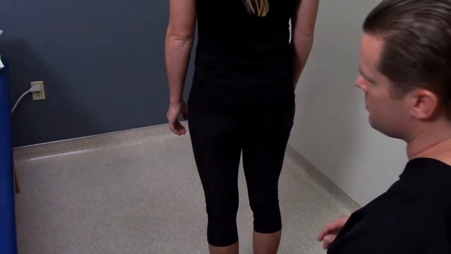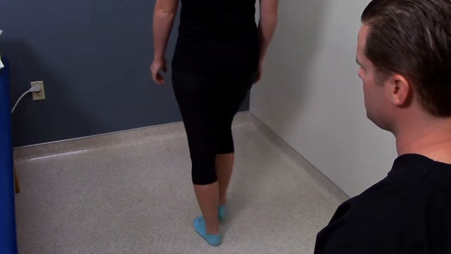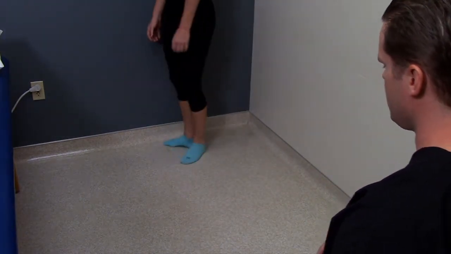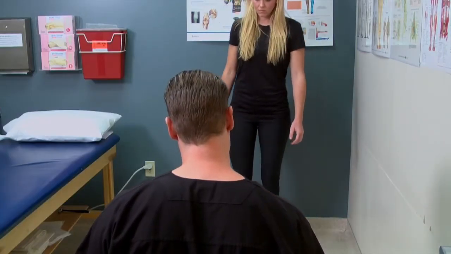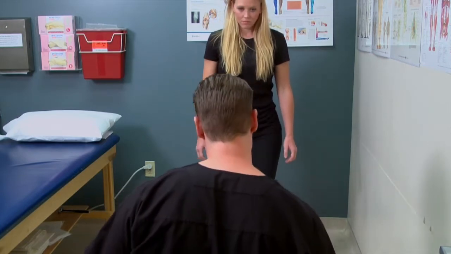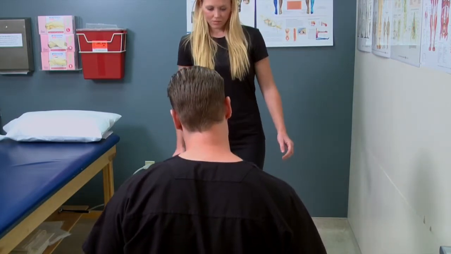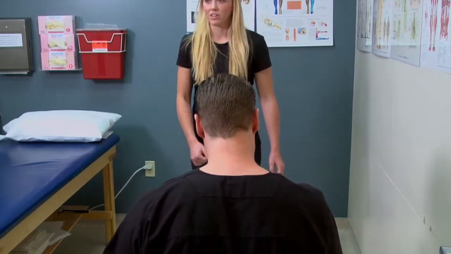Next, I ask the patient to walk in the exam room. There are a variety of gaits to look for while the patient walks. These include antalgic, or a shortened stride on one side; spastic, which results in a restricted range of motion across a joint; steppage, or weakness of the ankle dorsiflexors; as well as circumductive.